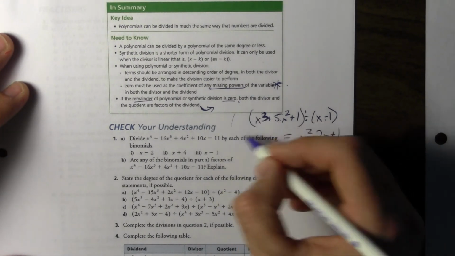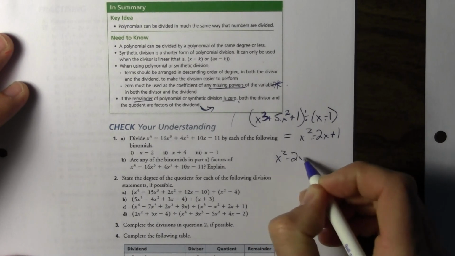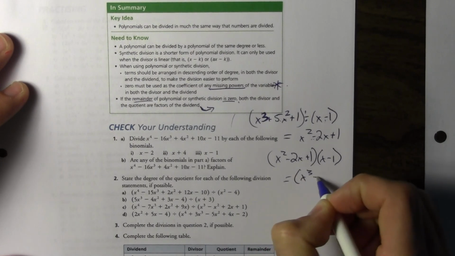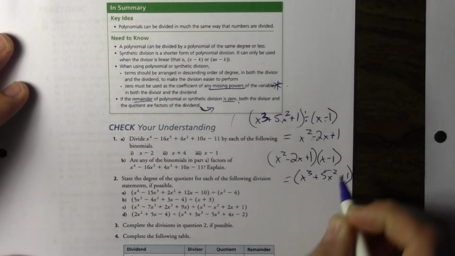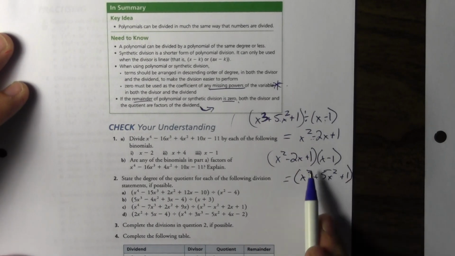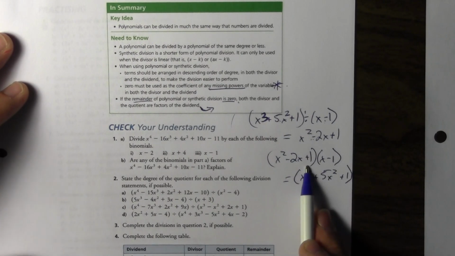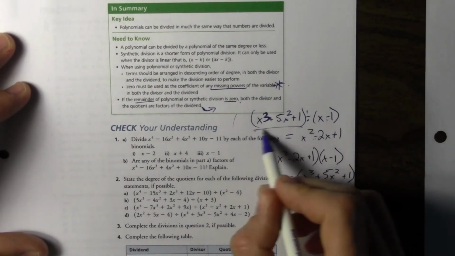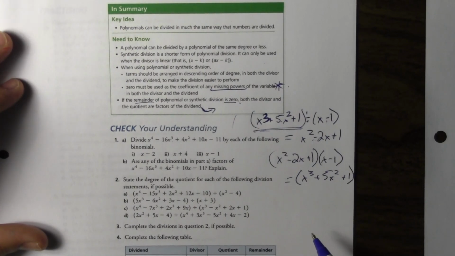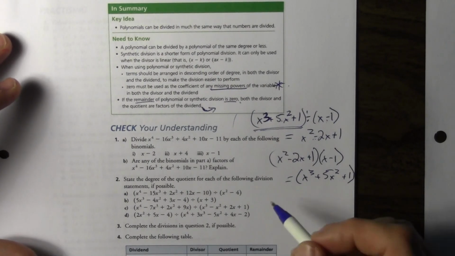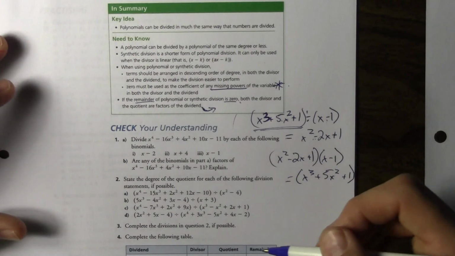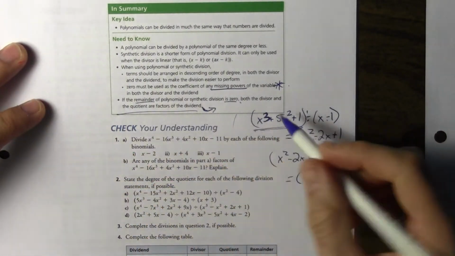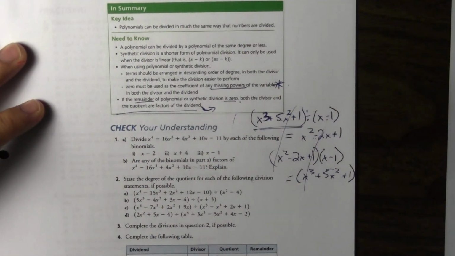Why? Because if we went the opposite direction, we can say that this multiplied by this is equal to the original. So that's all it's saying, is that if it divides out evenly, they're both factors. Remember what a factor is. It's just something that can be multiplied evenly by something else to give you the original dividend. Like 15 divided by 5. 5 is a factor because 5 times 3 is 15. That's all this means. Okay, and that's it.